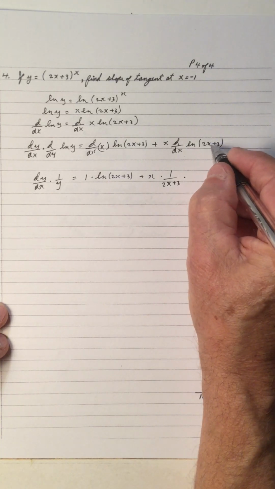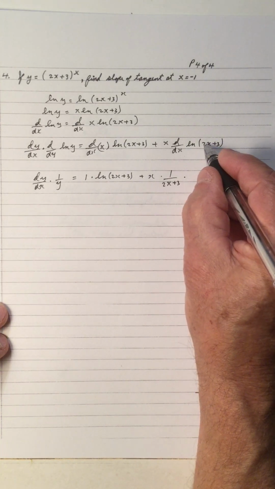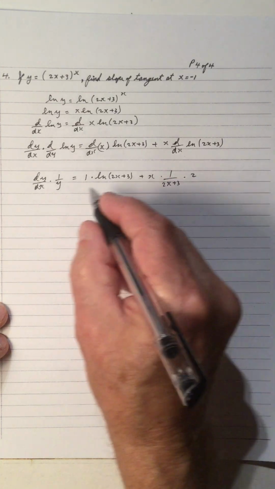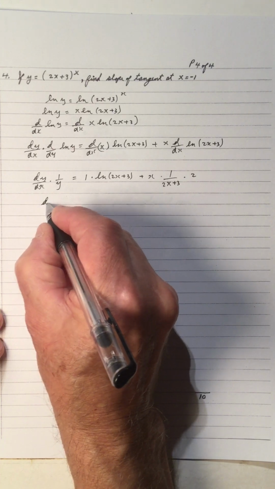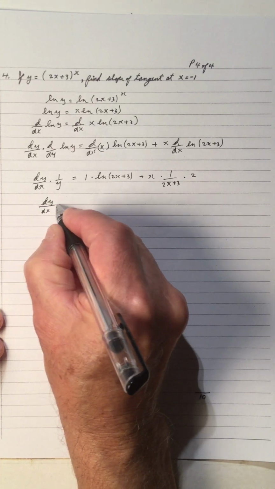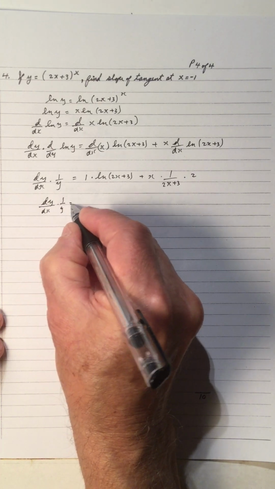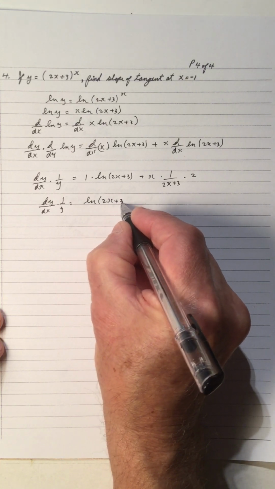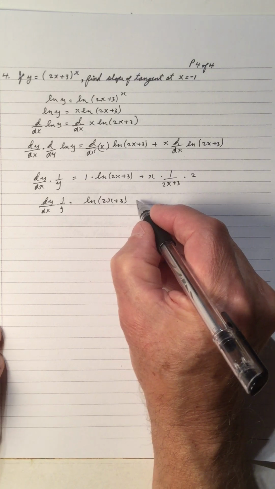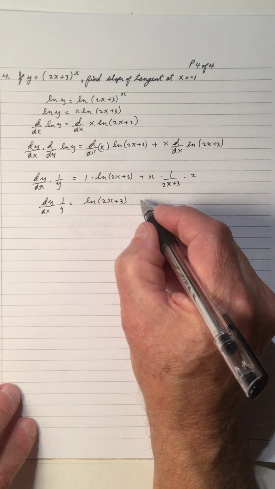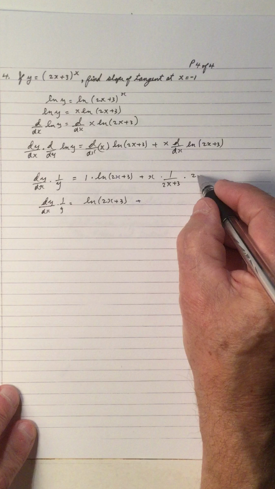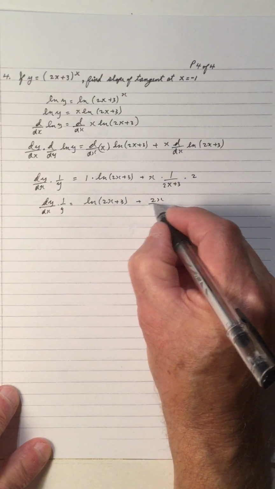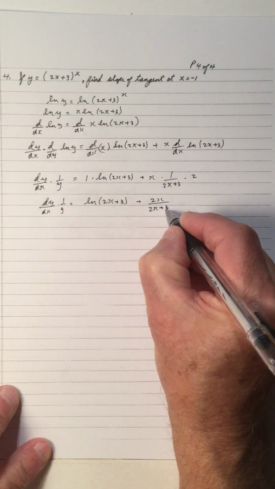And chain rule, derivative of the inside: derivative of 2x plus 3, derivative of 2x is 2, derivative of 3 is 0. And so this becomes dy/dx, 1 over y, ln(2x + 3). And we have 2x, 2 times x is 2x, all over 2x plus 3.